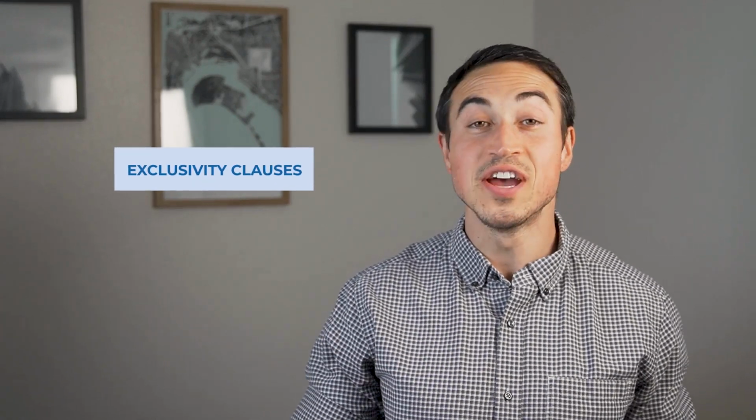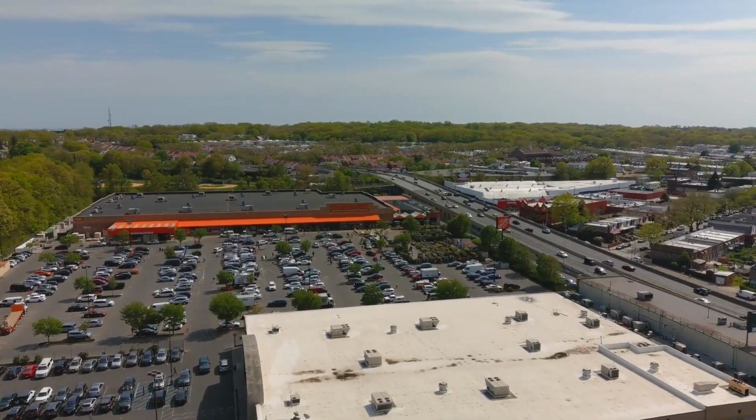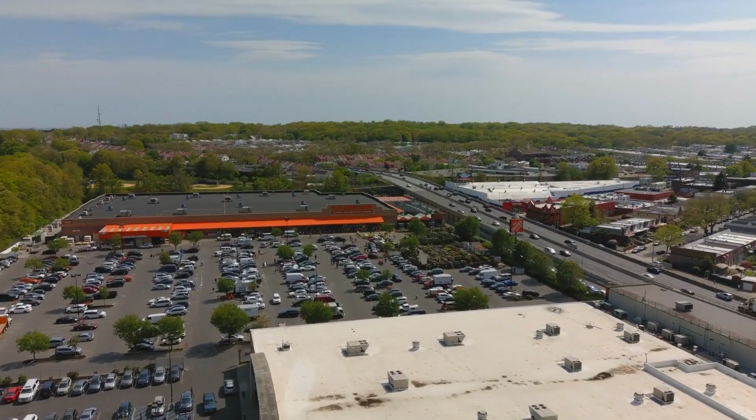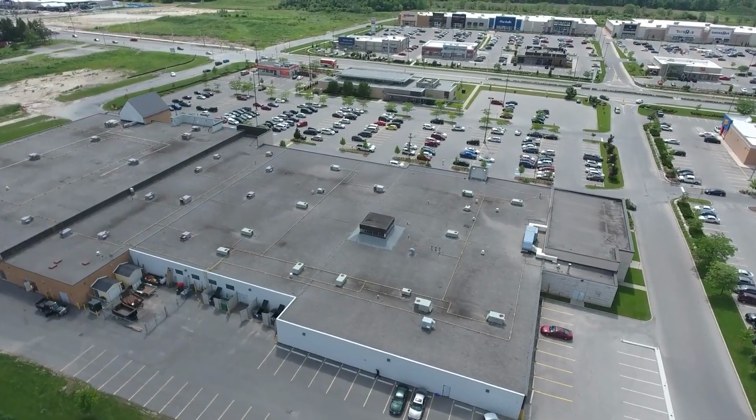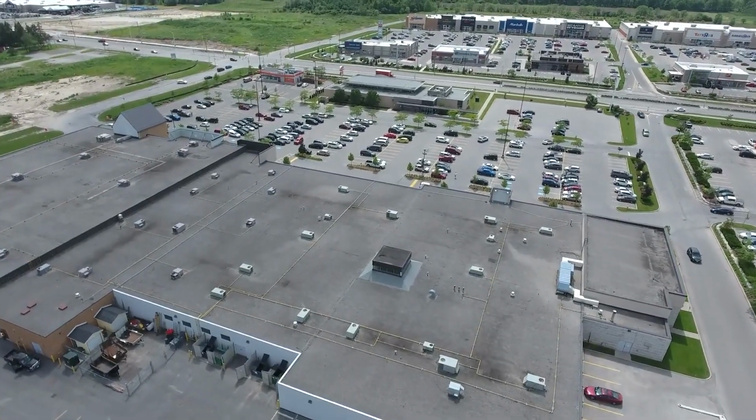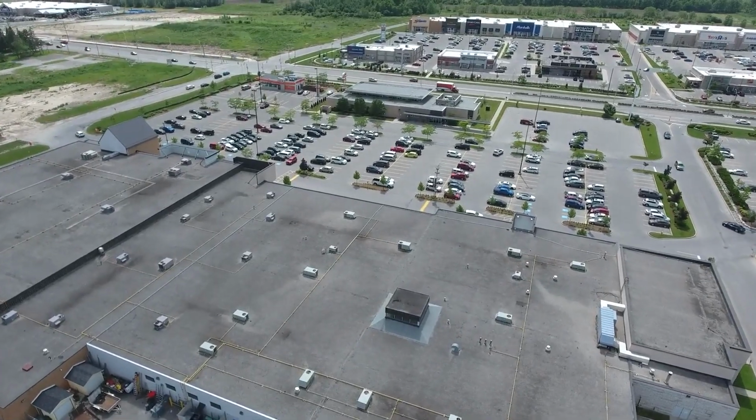Some retail leases will include what are referred to as exclusivity clauses, which essentially grant a tenant the right to be the only occupier of the property that engages in a particular type of business or sells a certain type of merchandise, and this can end up being extremely restrictive for the landlord and can completely tie your hands, even in cases where you may desperately need to sign a lease just to keep the property afloat.